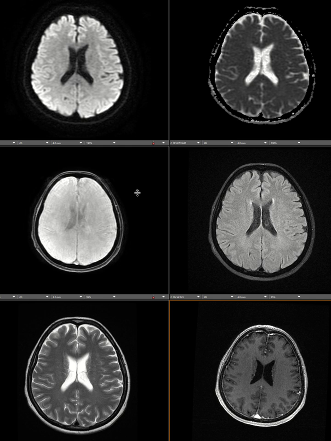So let's dive in to look at some regular, routine, or standard MRI sequences that probably each patient has when they order a brain MRI. So let's look at the individual sequences.